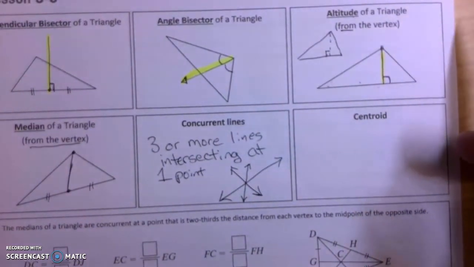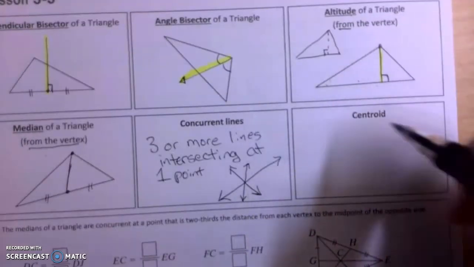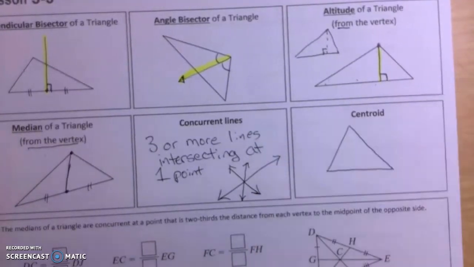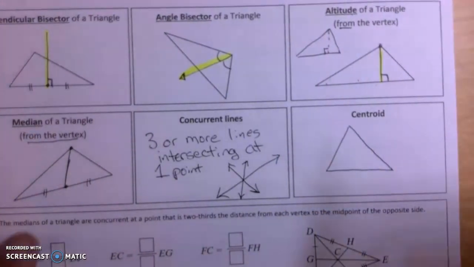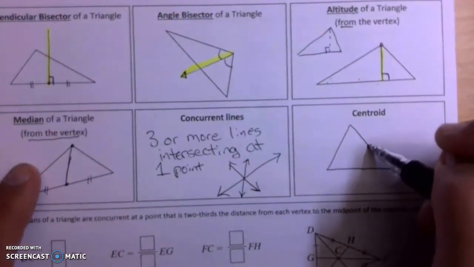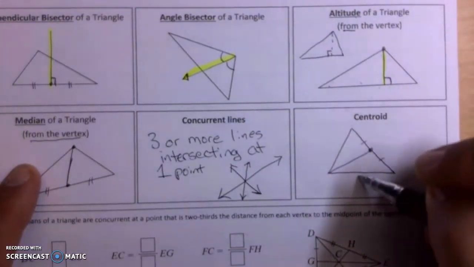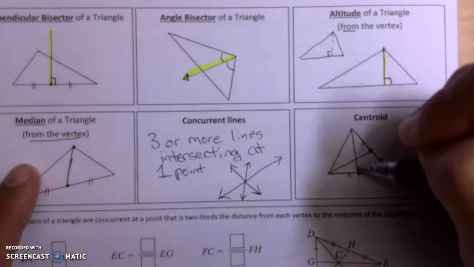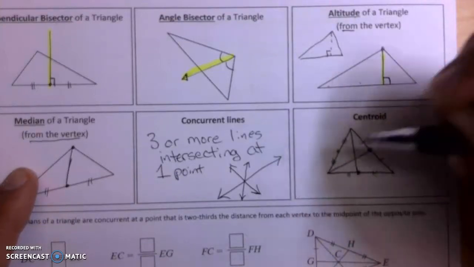Alrighty, a centroid is the point of concurrency where the medians meet. So I'm going to just draw this as best I can. I'm going to draw a triangle there, and I'm going to draw three medians. So that means I'm going to, from this corner, go to the middle here, tick, tick. So that's one line. From this corner, I'm going to go, I'm just eyeballing it, double tick, like that. And then finally, from the final corner, I'm just eyeballing it, 1, 2, 3 ticks, 1, 2, 3 ticks.